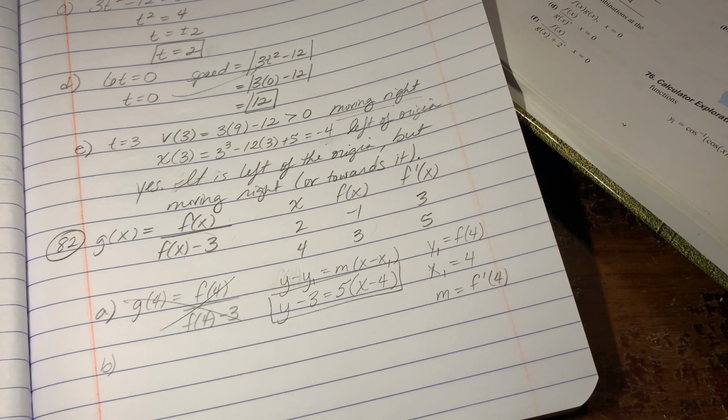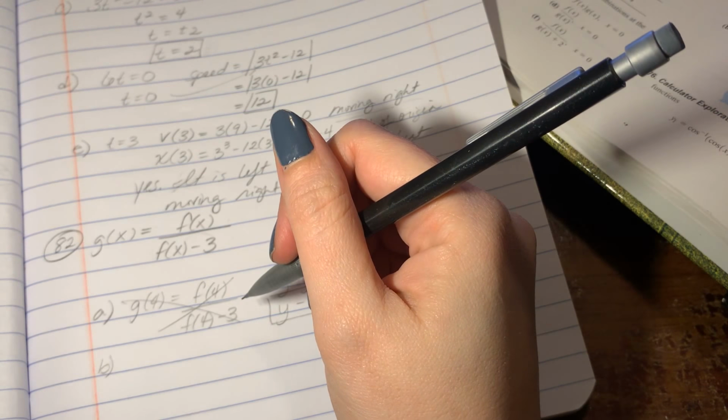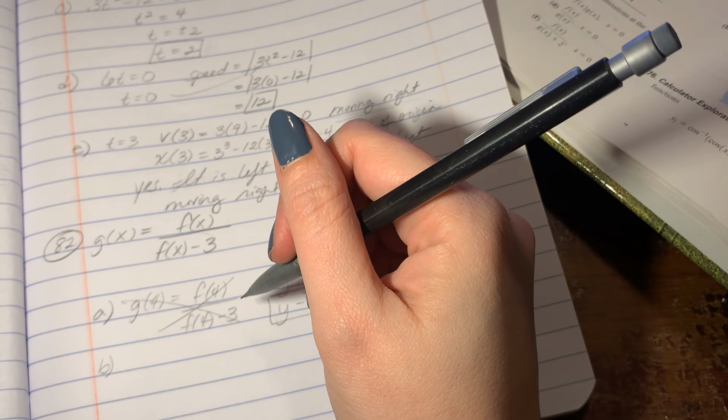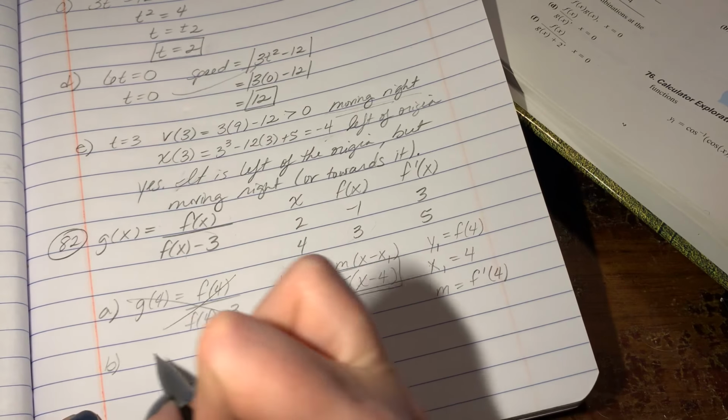Well, I would need to know if it's differentiable at x equals 3. Oh, well, yeah, they say f is differentiable for all real numbers. It's just up in the instructions.